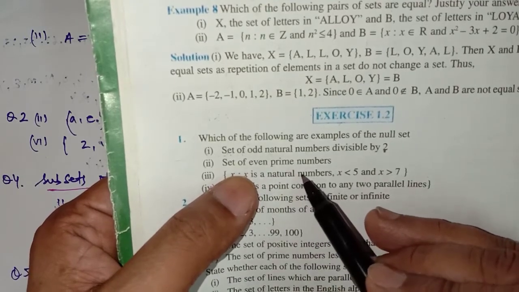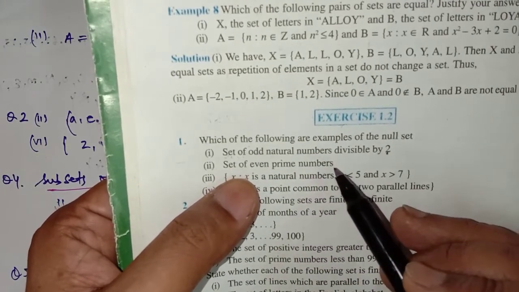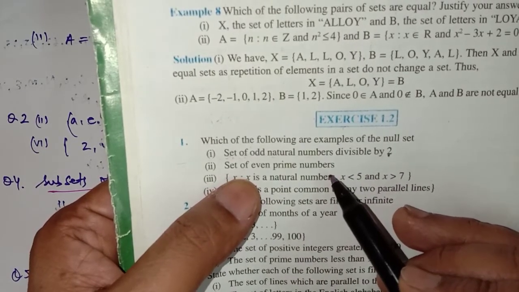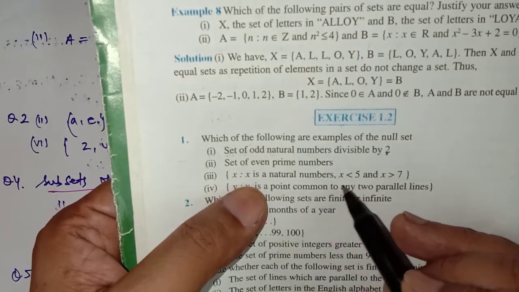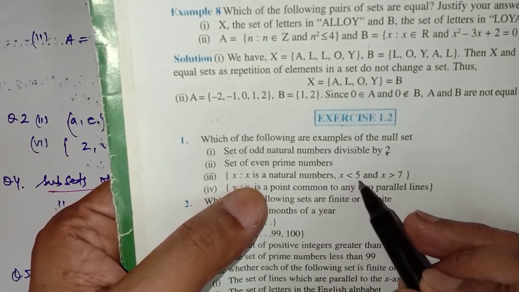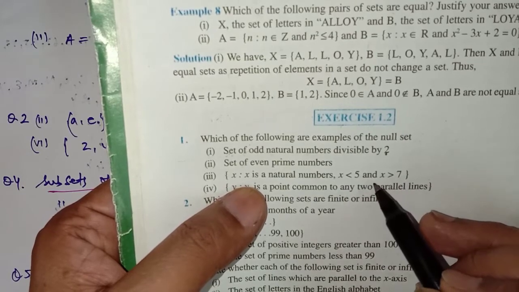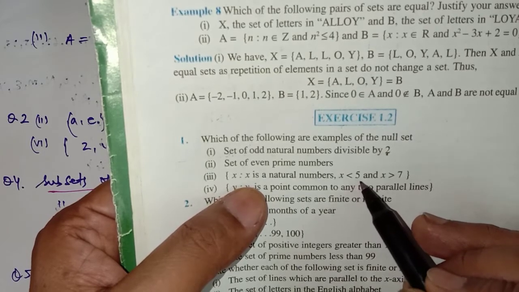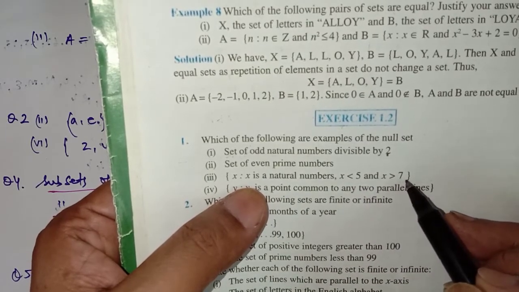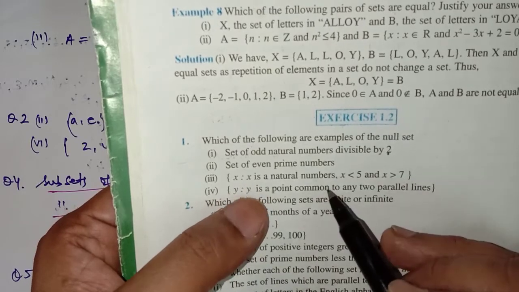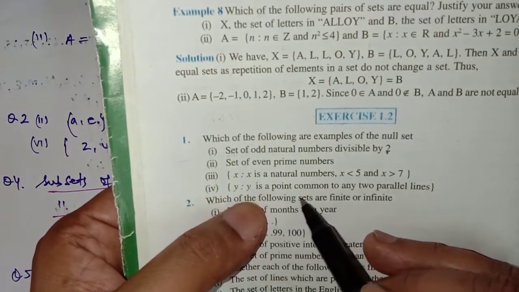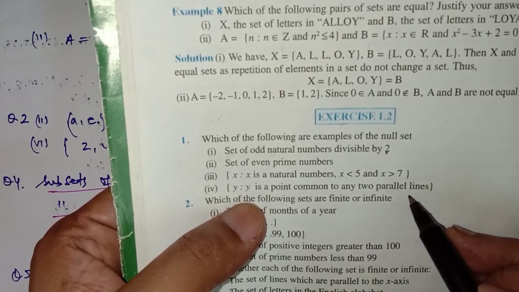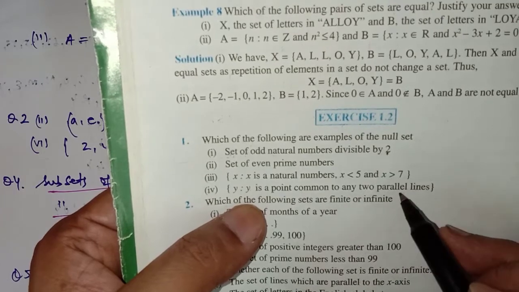Set of even prime numbers. So the set of even prime numbers is 2. 2 is a prime number as well as even. So it is not an empty set because it contains one element. X is a natural number less than 5 and greater than 7. So you have to tell the natural number which is less than 5 as well as greater than 7. There is no such natural number, so it is an empty set. Fourth part, Y is the point common to any two parallel lines. We know that parallel lines do not have any point common to them, so it is an empty set.